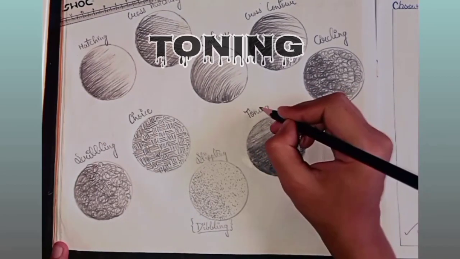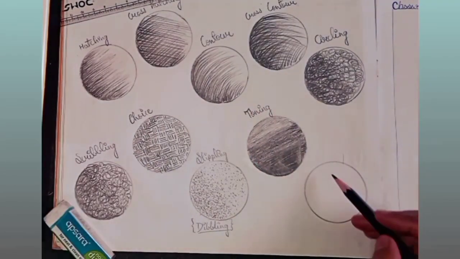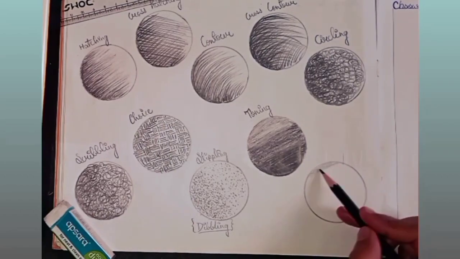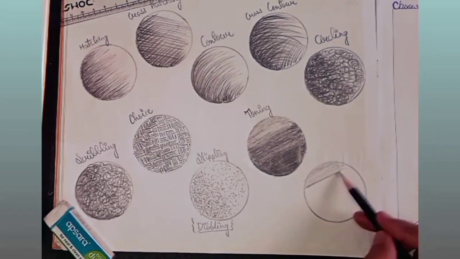This process is known as toning. Again, with the same process begins the sketch, but here you need to mix the shade by blending.